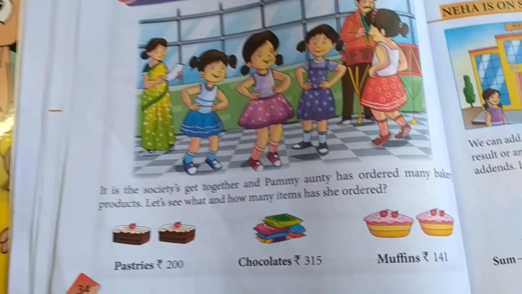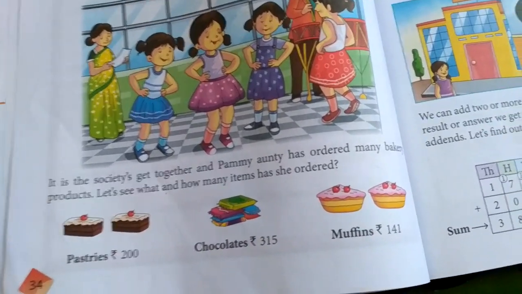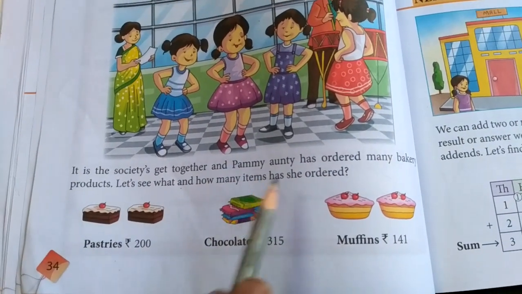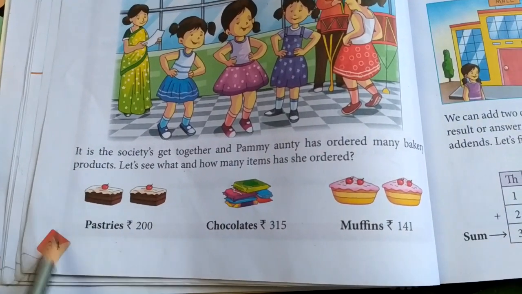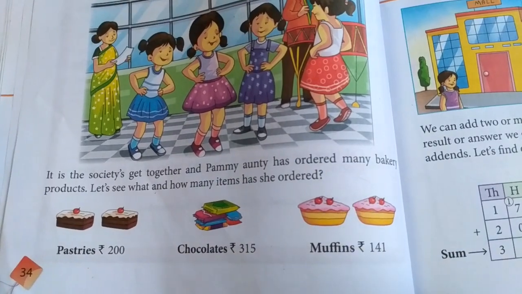There are so many bakery items, meaning cake, chocolate, pastries, muffins. These items are called bakery items. So she has ordered so many bakery items, which you can see here in the pictures also with their prices. Let's see what and how many items she has ordered.